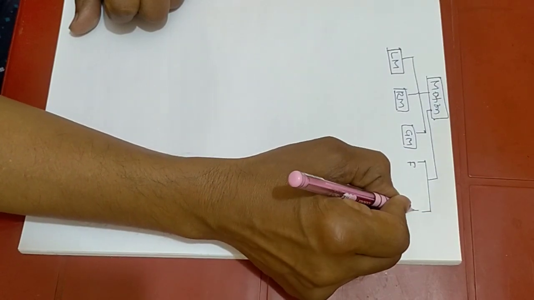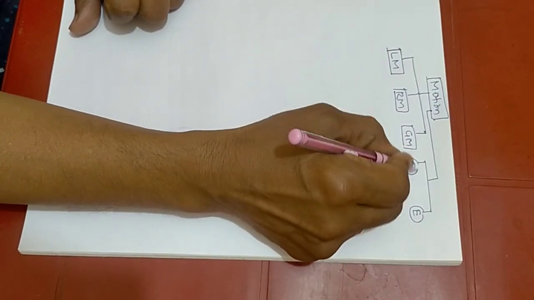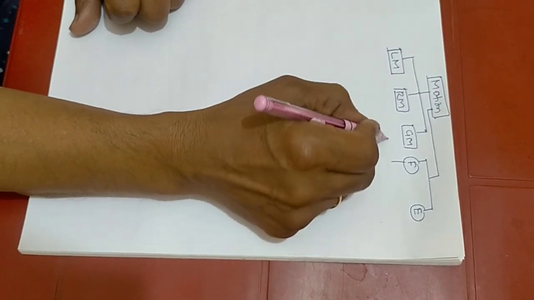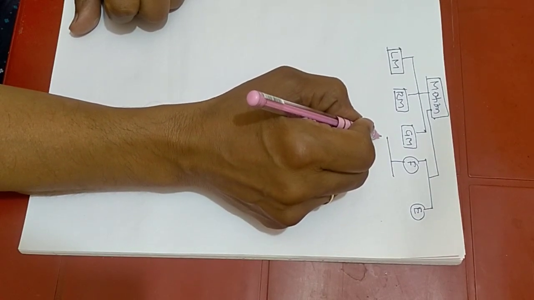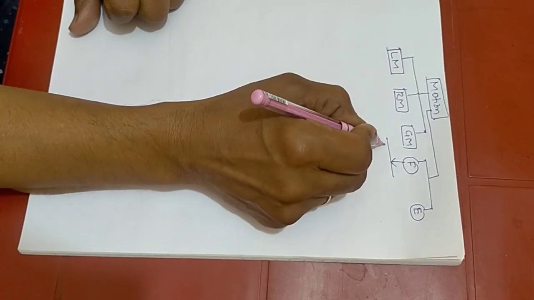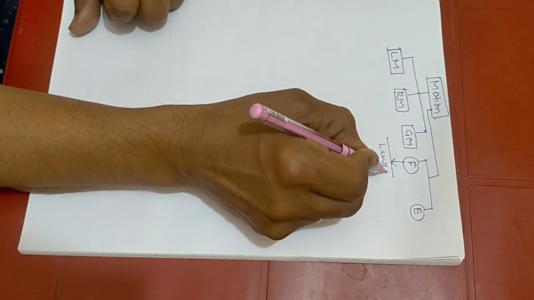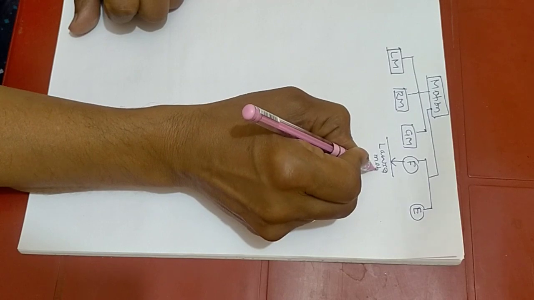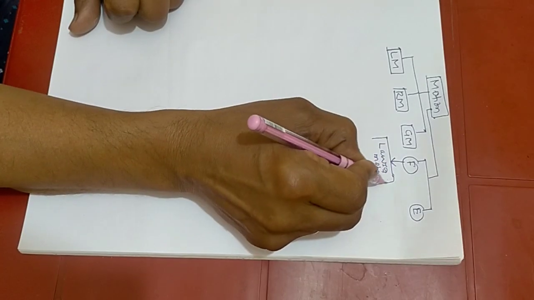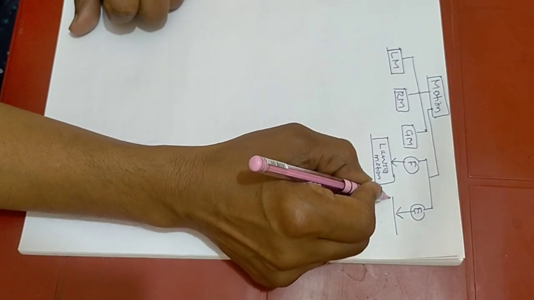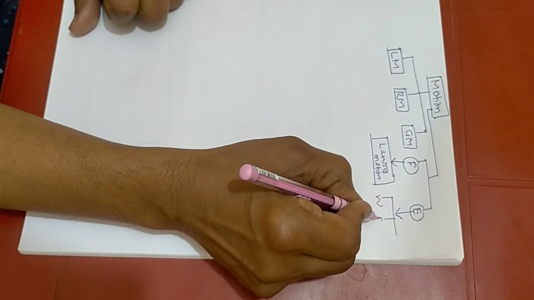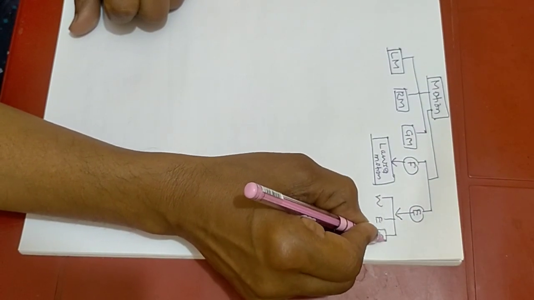Force will have laws of motion. Under energy, we will be studying work, energy, and power.